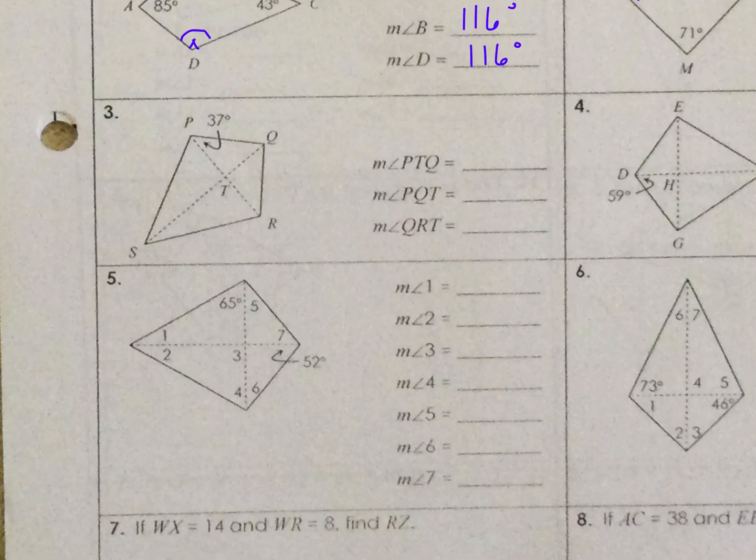All right, number 3, I know that this angle is equal to this angle, which would also mean that this little angle is going to be equal to that little angle. So that's the information I know to start with. I also know this is a right angle. All right, we need to find PTQ. Well, I just told you that PTQ is 90 degrees because all those middle angles are always 90.